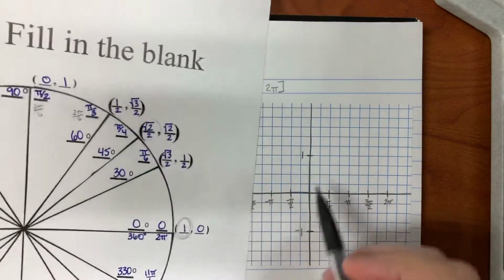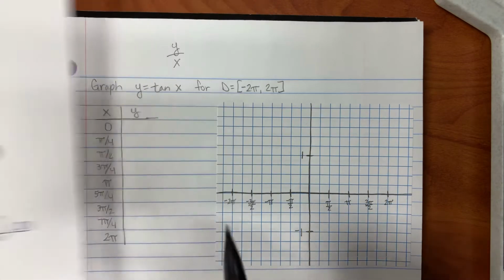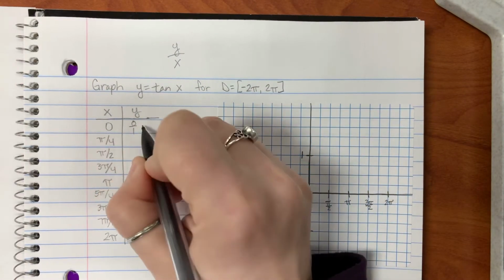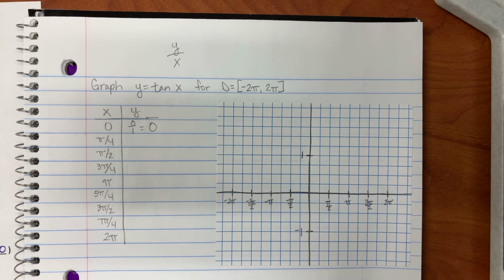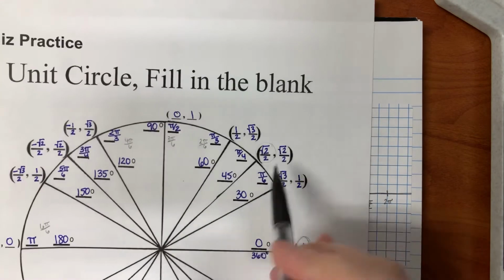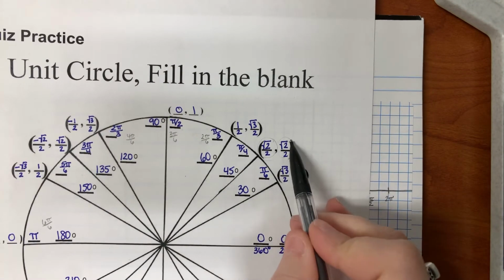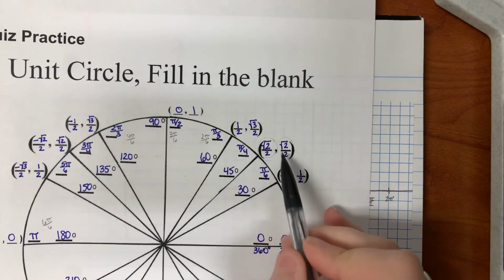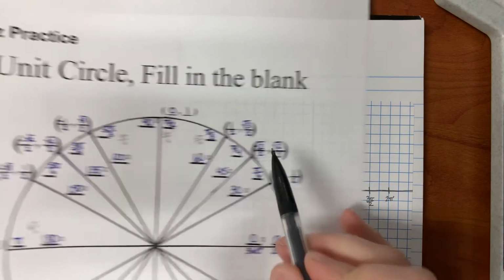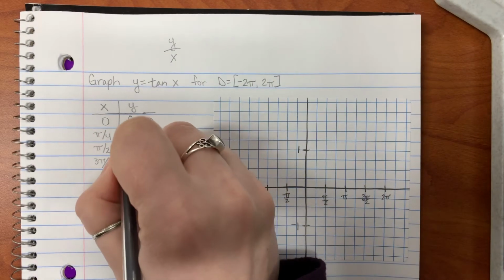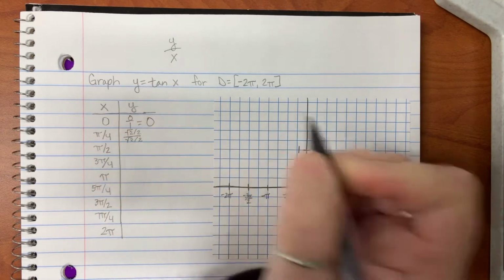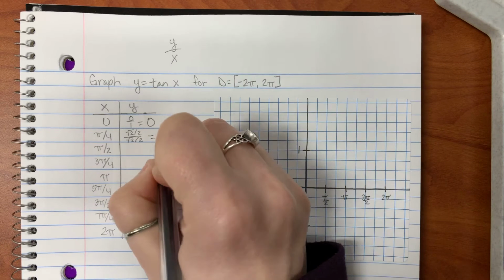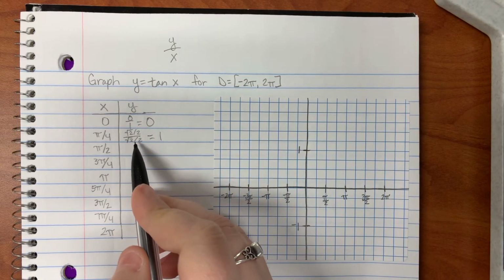So in this first one, y over x would be 0 over 1. So 0 over 1, which is just 0. 0 divided by 1 is 0, if 0 is on top. At pi over 4, this one is kind of nice because it's square root of 2 over 2 over square root of 2 over 2. So if I really wanted to write this out, it would look like this. But really, that's just 1. I'm saying take the same thing divided by itself. So that's just 1.